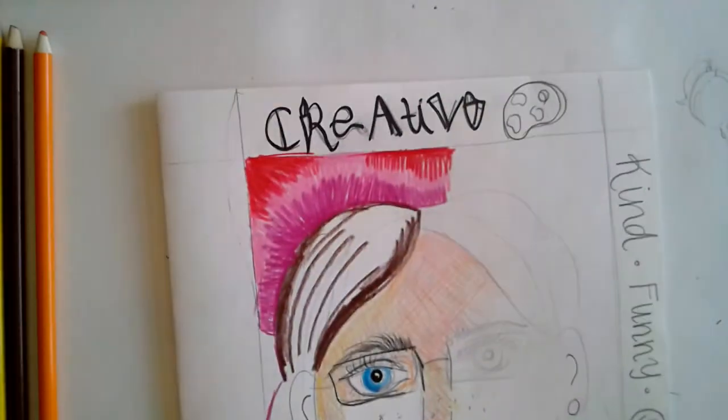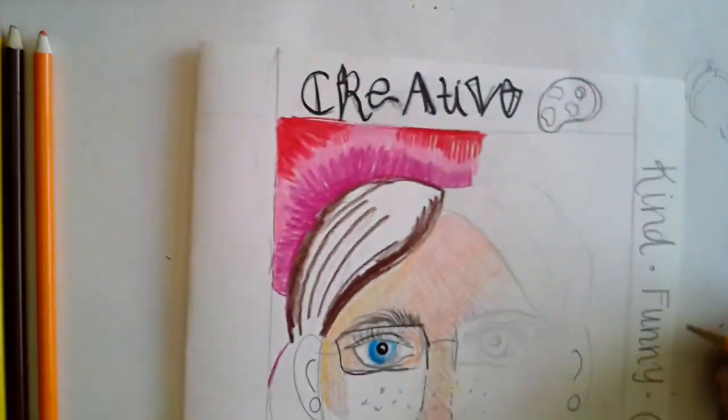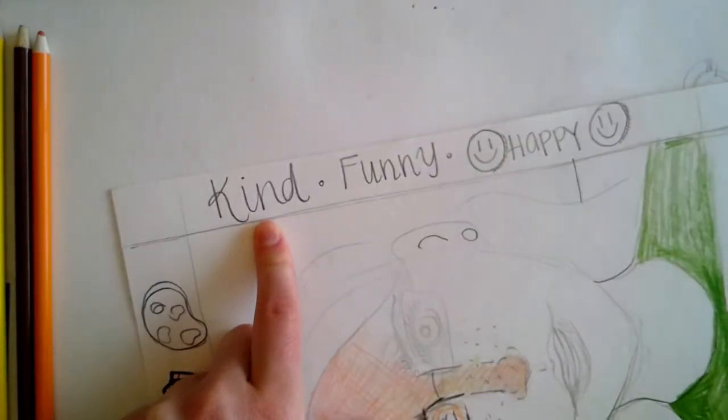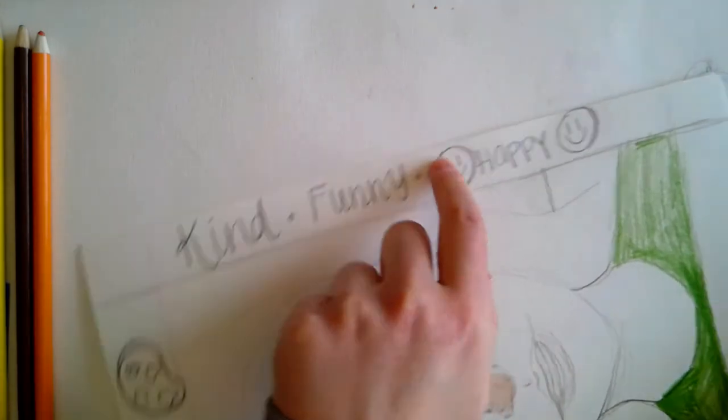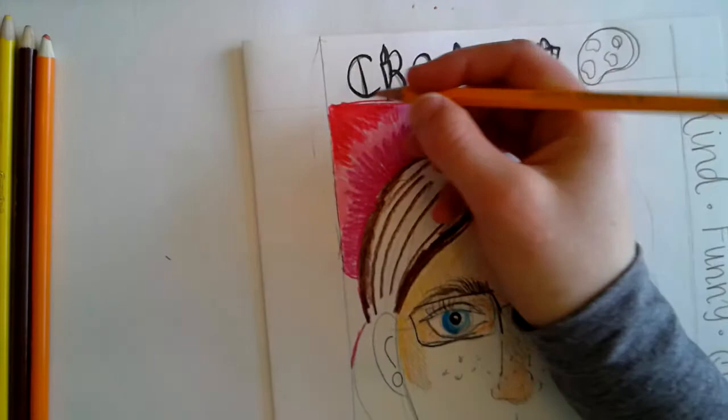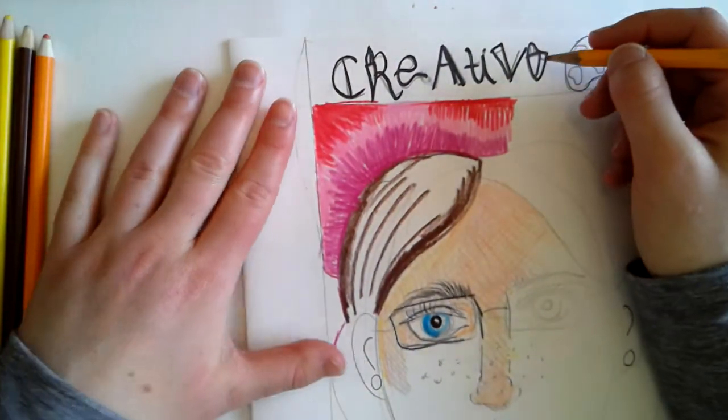And you can draw and write the words creatively too. So I did a little bit of script here. I added these smiley faces here. Up top, I wrote the word creative and I added a palette.